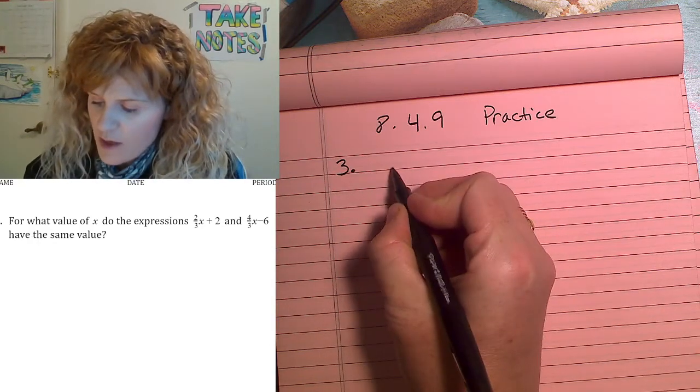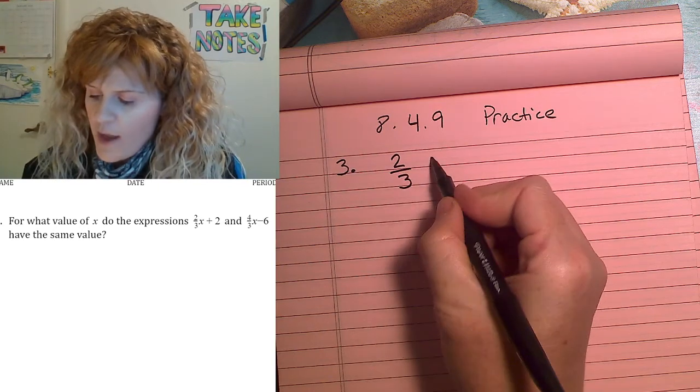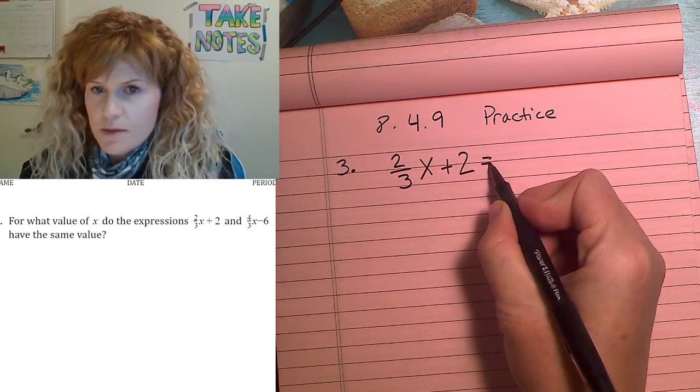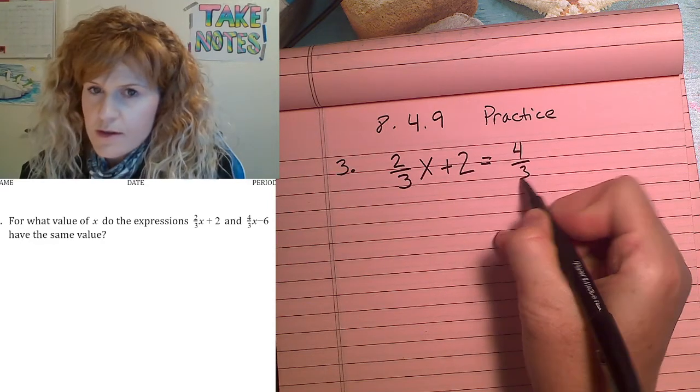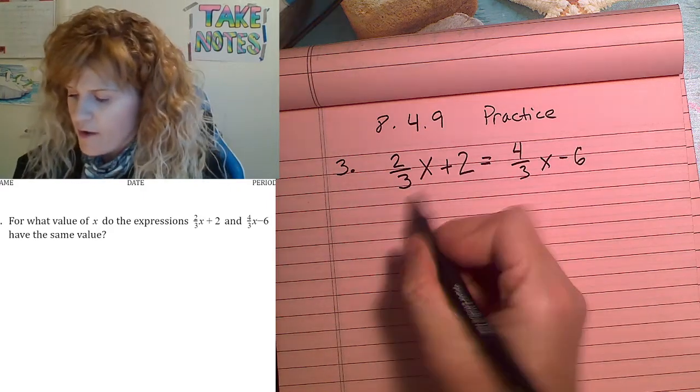In other words, I'll just write this right onto my paper. So you get your notes and do the same. When is 2/3 x plus 2 equal to 4/3 x minus 6? At what value of x are they equal?